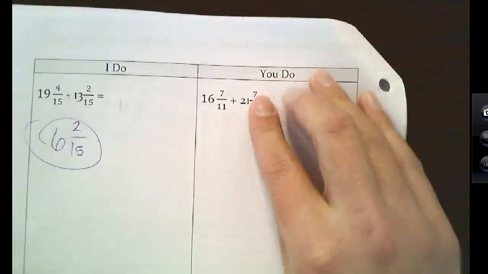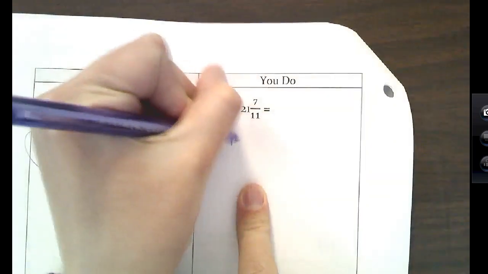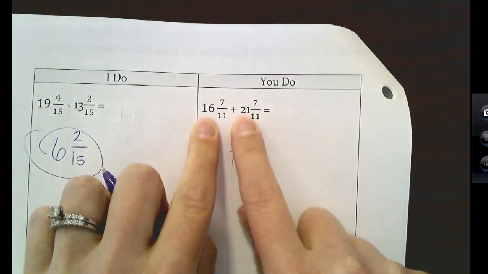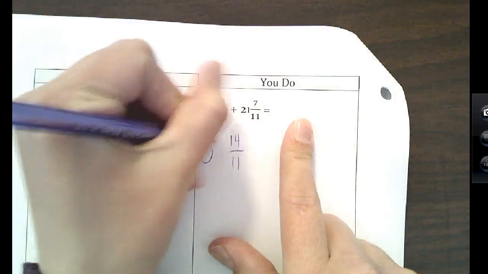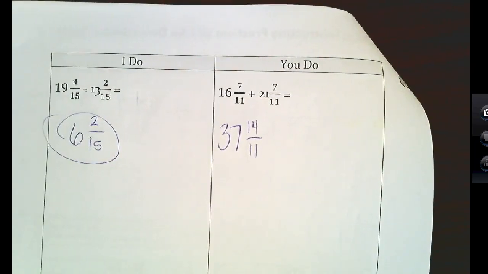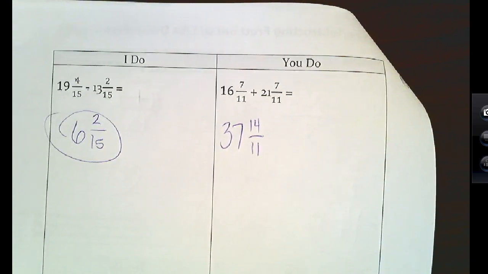Now, for the second one, a lot of people got to this point. They added 7 plus 7 and got 14/11. They added 16 plus 21 and got 37. And a lot of you recognize that that's not a good final answer. Who can raise their hand and tell me why not? Why is that not a good answer?